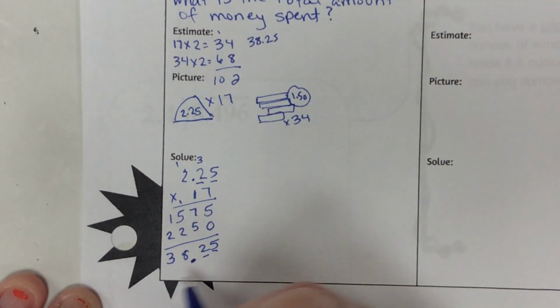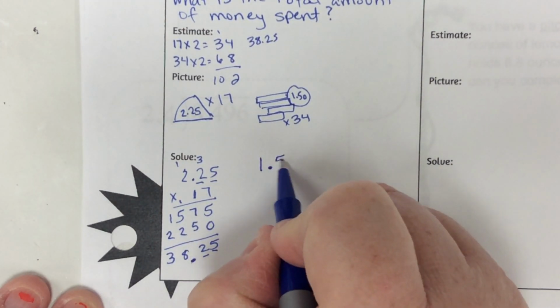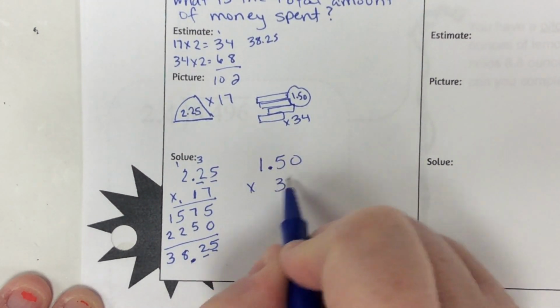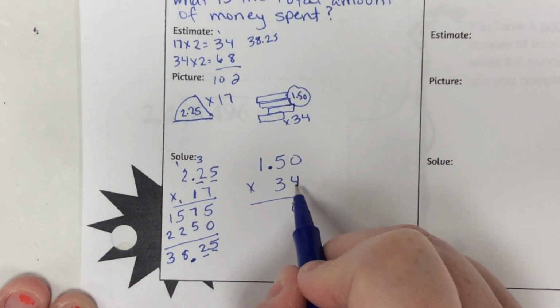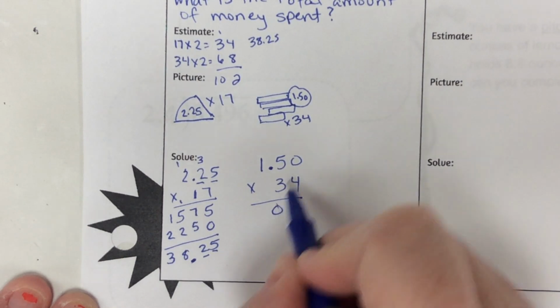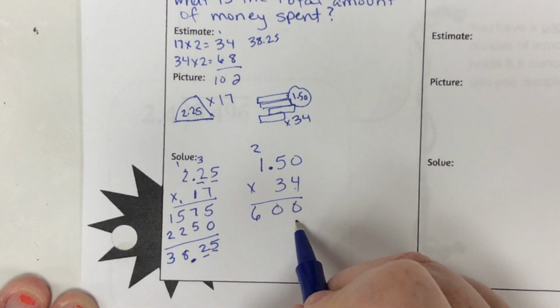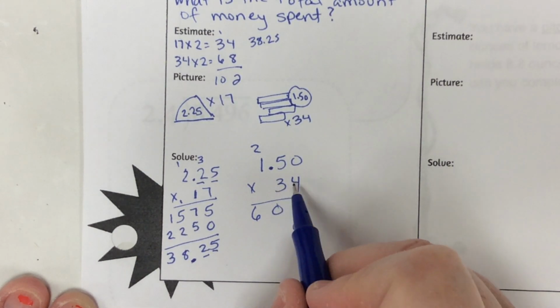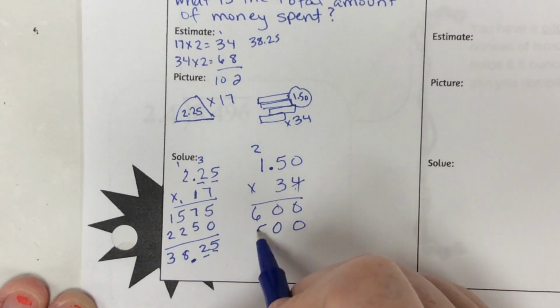38.25. Okay? Now I'm going to multiply $1.50 times 34. We're multiplying our decimals here. 4 times 0. 4 times 5 is 20. 4 times 1 is 4. Plus 2 is 6. I have a 0 because I'm in the tens place. Okay? But now 3 times 0 is 0. 3 times 5 is 15.